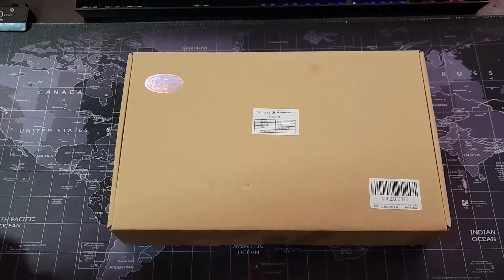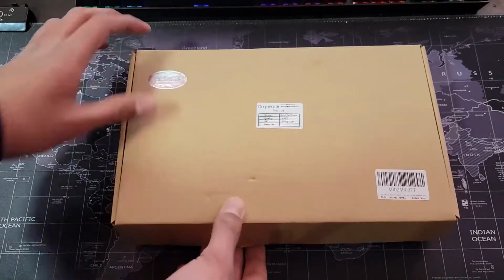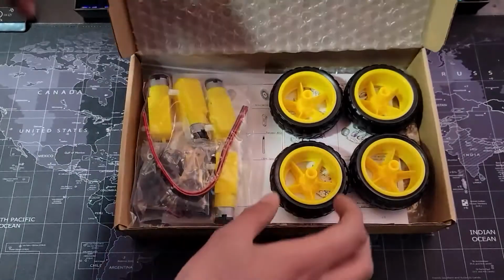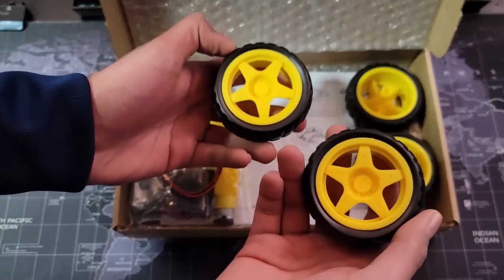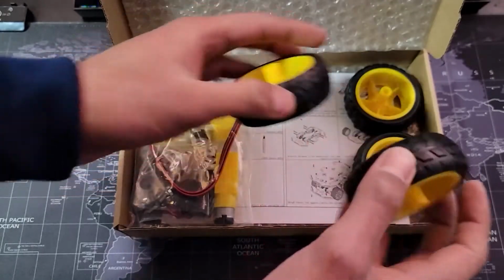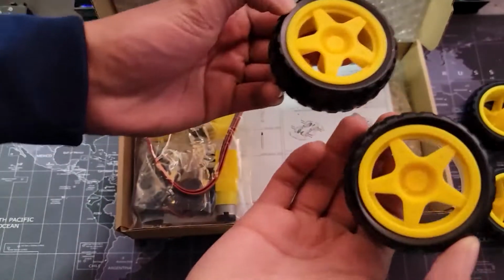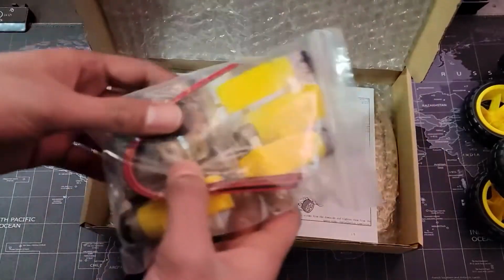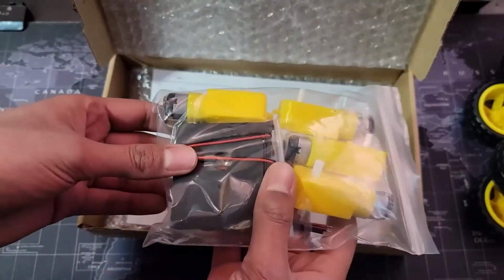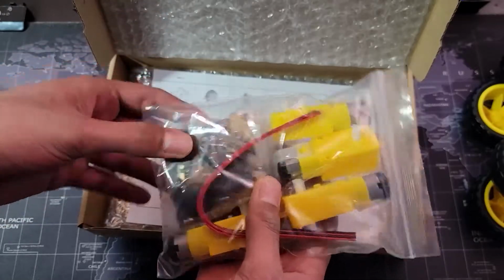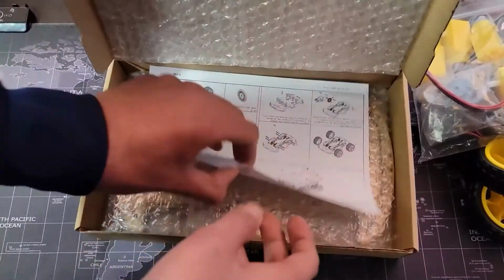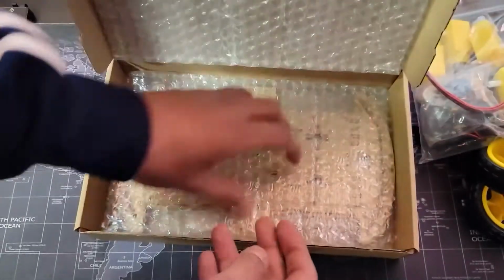I ordered this chassis kit online just to save myself the hassle of having to create my own. Plus, the SparkFun Inventors Kit only comes with 2 wheels and 2 gear motors, so I would need 2 more anyways of each. So, for starters, we have 4 wheels. We have 4 gear motors. It comes with a battery holder, some screws and stuff, and coder just to put everything together. And we have an instruction manual.